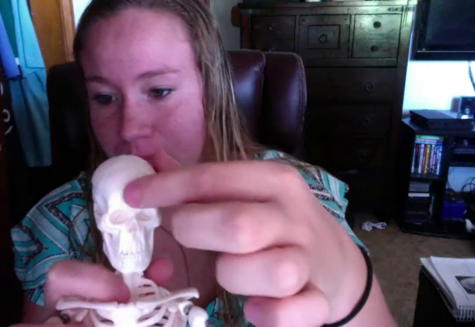Right here. Then you have two parietal bones, which is the top of your head right here. Right there. You have the occipital bone, which is the back of your head. Back of your skull right here. Occipital.